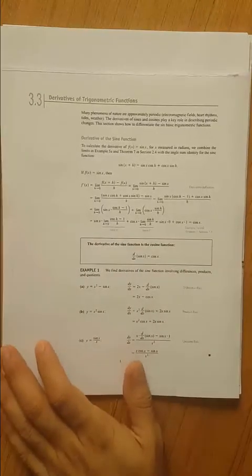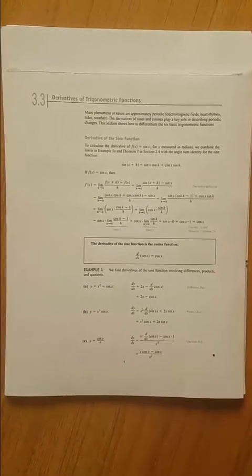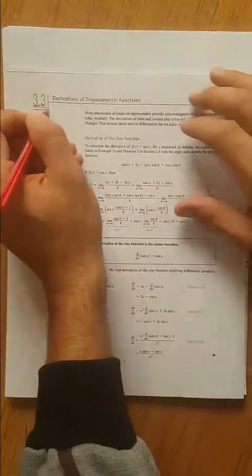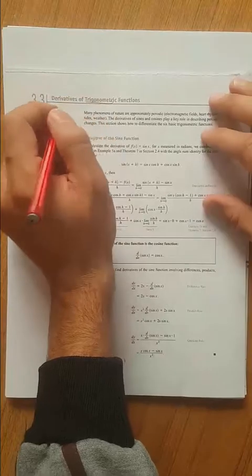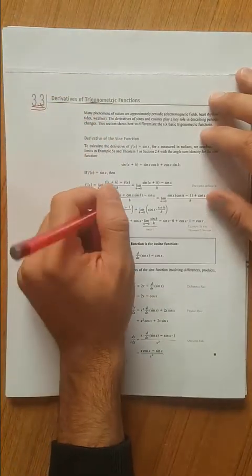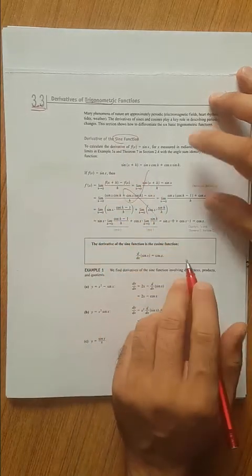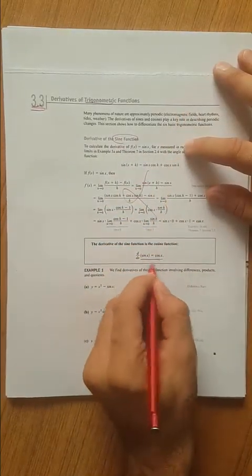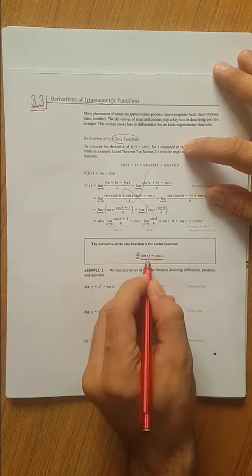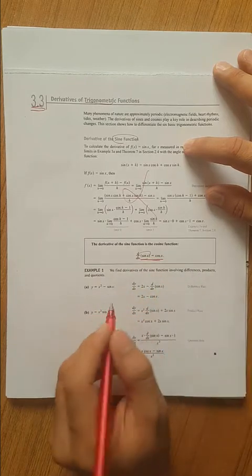Hello dear teacher, in section 3 of chapter 3, we are going to talk about the derivative of trigonometric functions, which means sine and cosine. How to solve this is not important to follow; just know that the derivative of sine is equal to cosine.